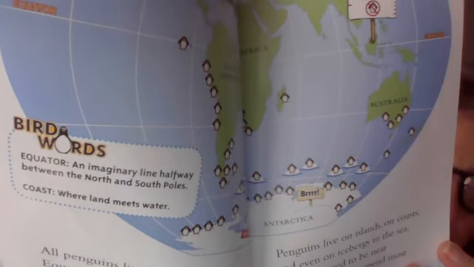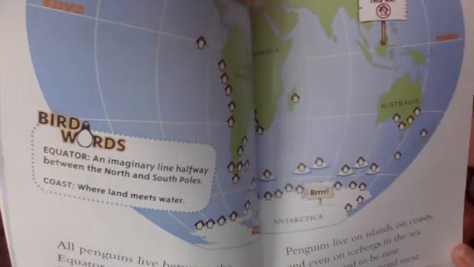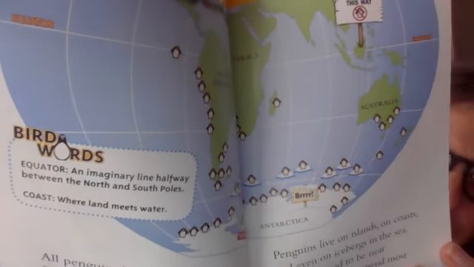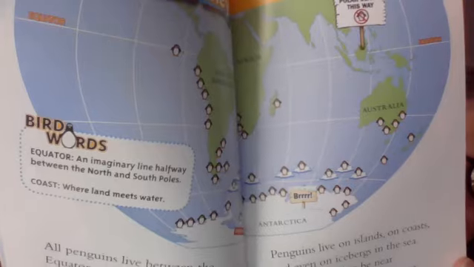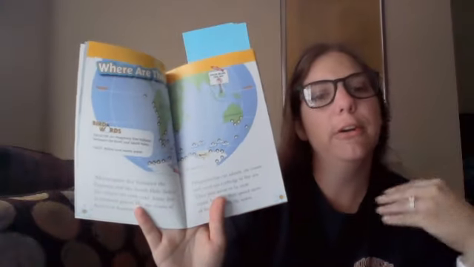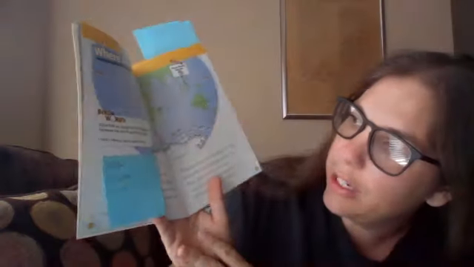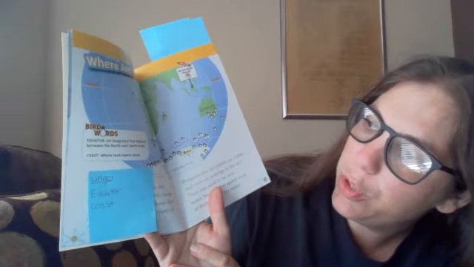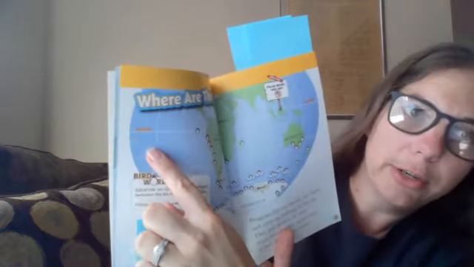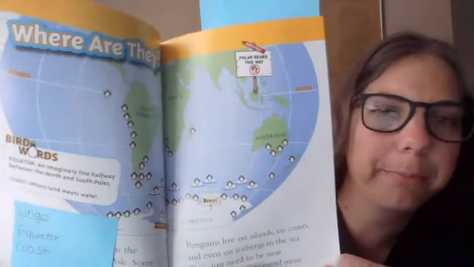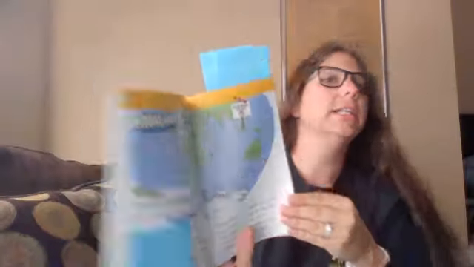Also down here, this book gives us bird words. Remember our last book about planets? They had space words, if I remember correctly. But these are words that will be good keywords for learning about penguins. So I'm going to add a sticky right here, a stop and jot that tells me that these are penguin lingo words. Equator and coast. Equator, an imaginary line halfway between the North and South poles. Here it is on our map. And a coast is where land meets the water. All right, so let's keep going.